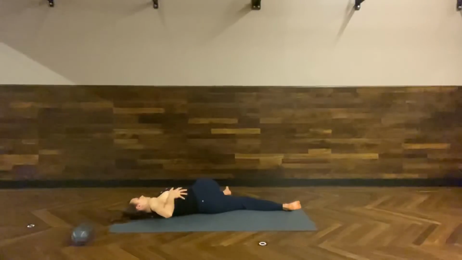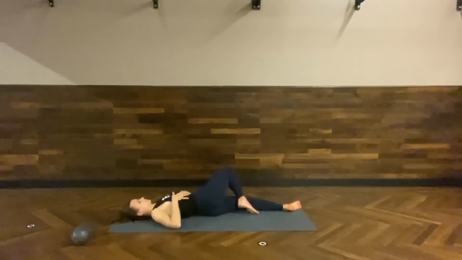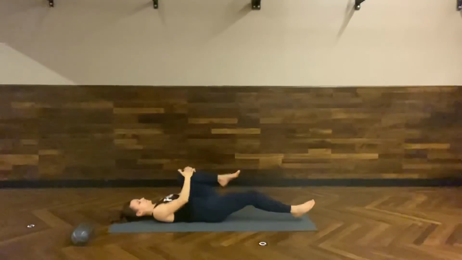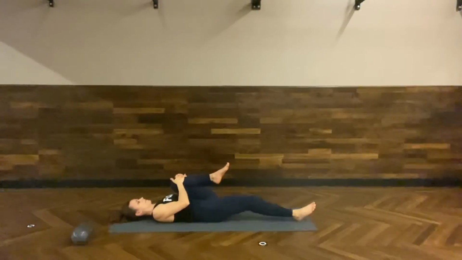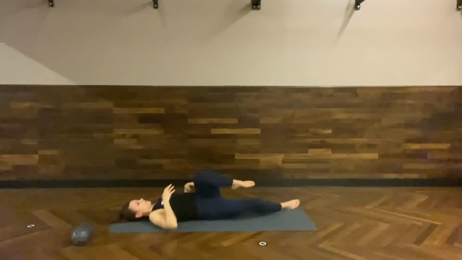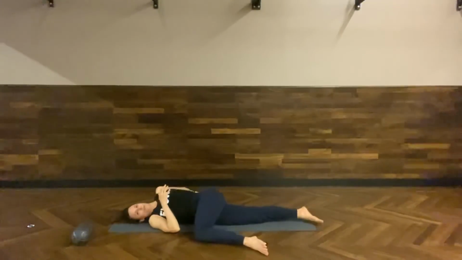Letting your breaths be really big. Big breath into your belly, big breath into your chest. And then slowly bring yourself back onto your back and pull your left knee into your chest. And now take your left knee across your body into your spinal twist.